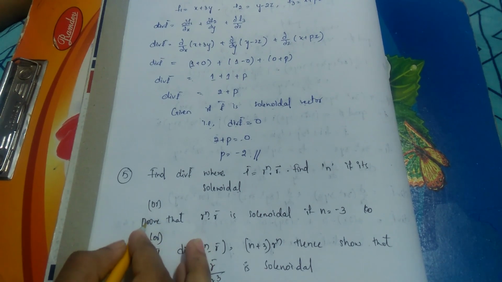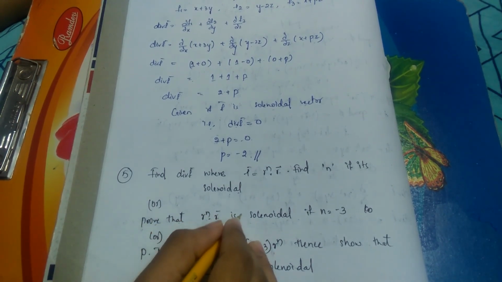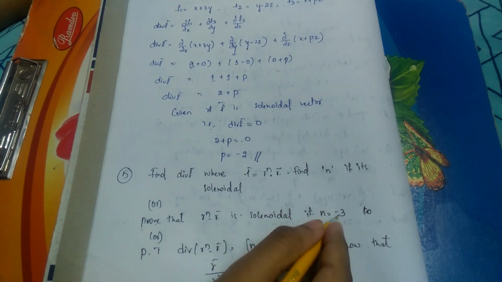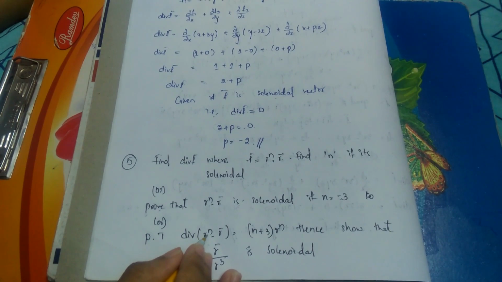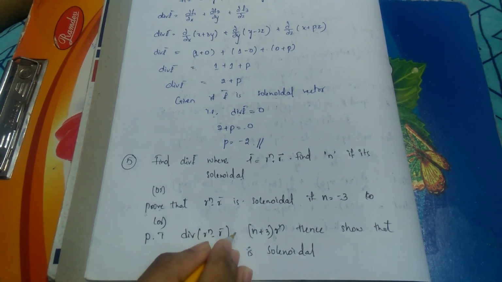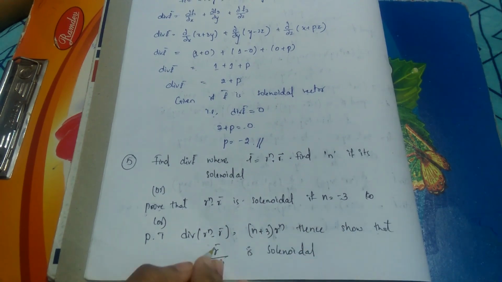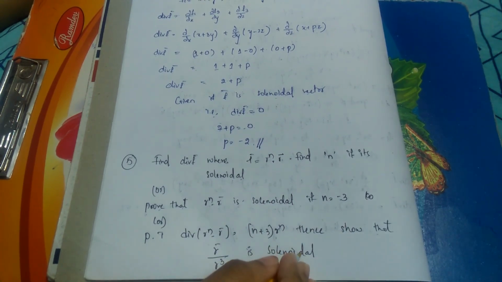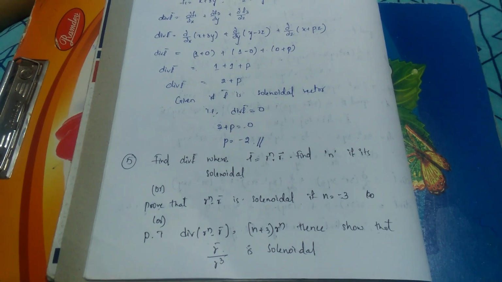And another way of asking the question is prove that r power n dot r bar is solenoidal if n is equals to minus 3. Or prove that divergence of r power n dot r bar is equals to n plus 3 of r power n, and hence show that r bar by r cube is solenoidal vector. So r bar by r cube is nothing but r bar dot r power minus 3. We have to prove that it is solenoidal. Let's see the solution for this question.